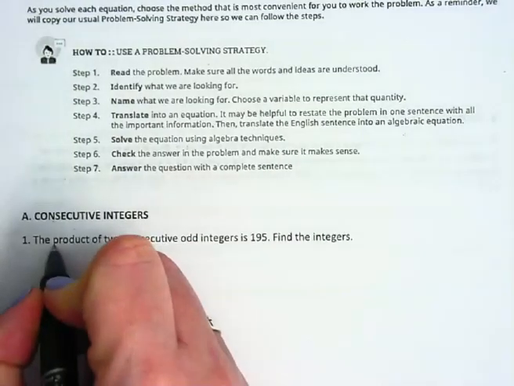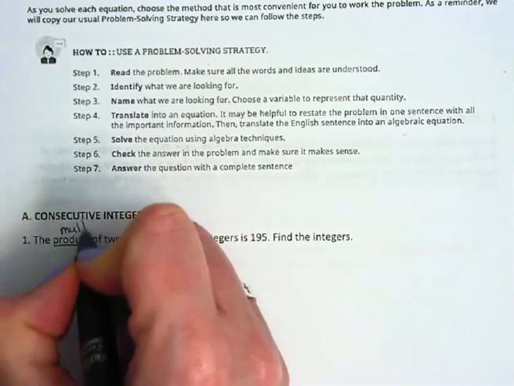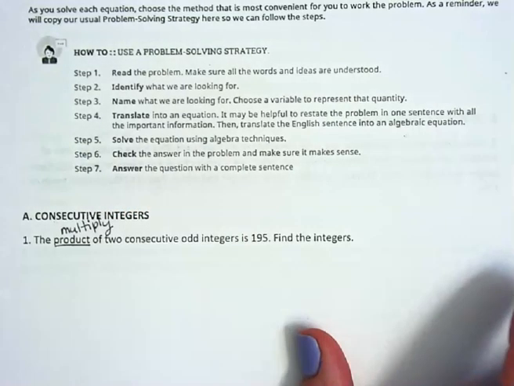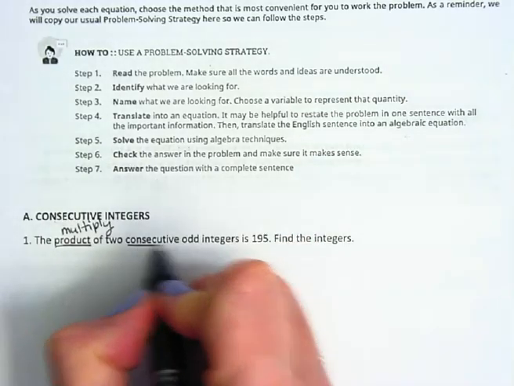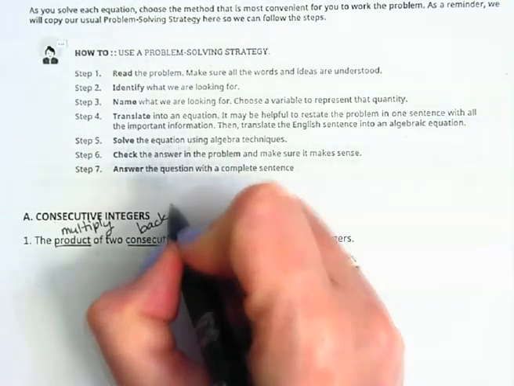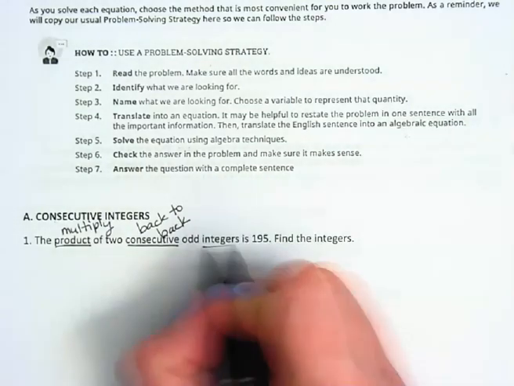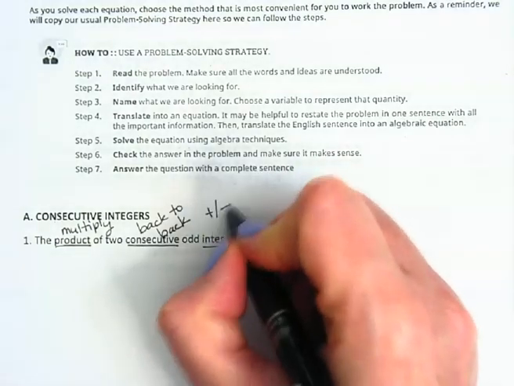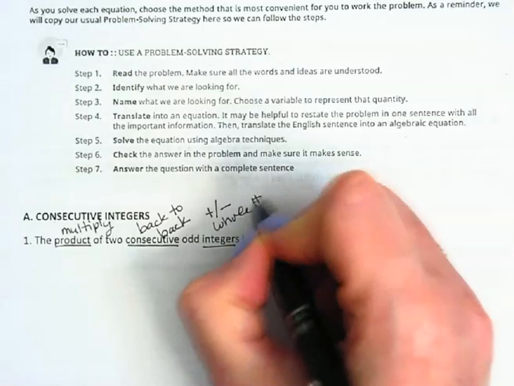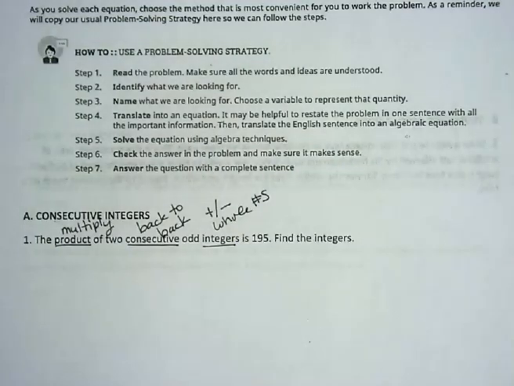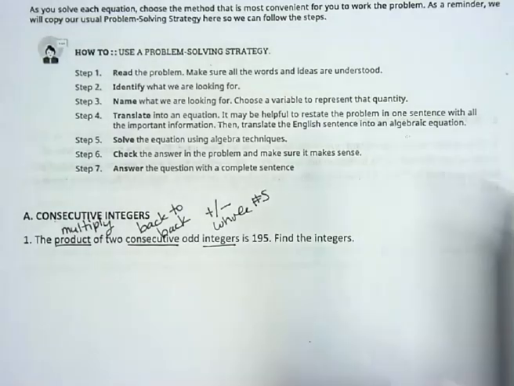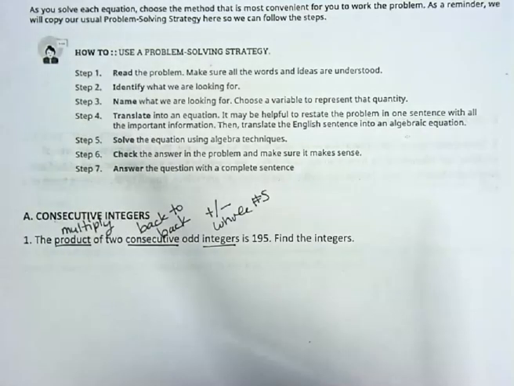So by product, we mean things that are being multiplied. So we mean multiply. This word consecutive means things that are back to back. Odd means odd numbers. Integers is the set of positive and negative whole numbers. So 2, 3, 4, 5, or -2, -3, -4. It does not include fractions, decimals, or radicals that don't simplify. So positive and negative whole numbers. So that's step one.